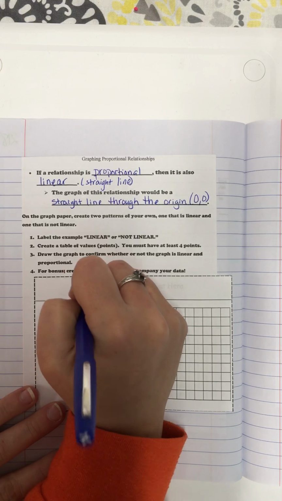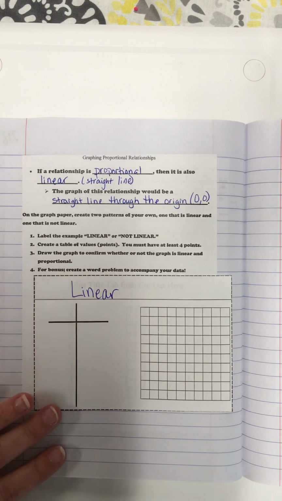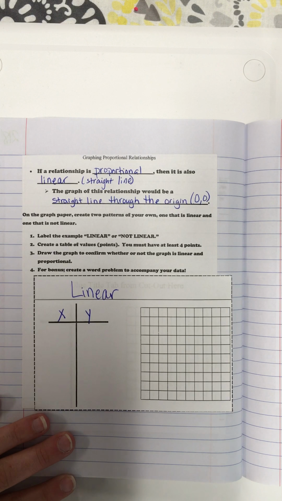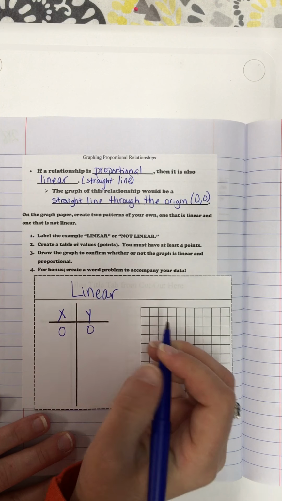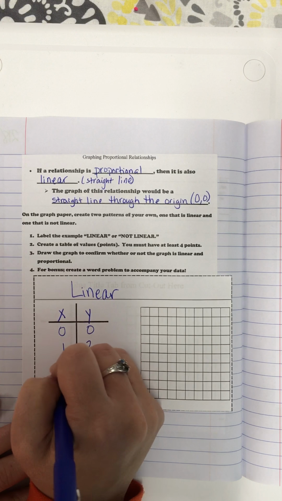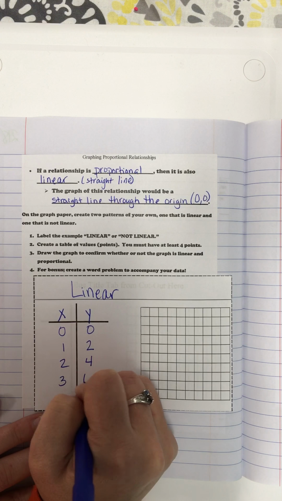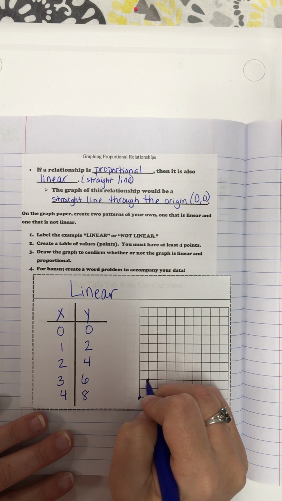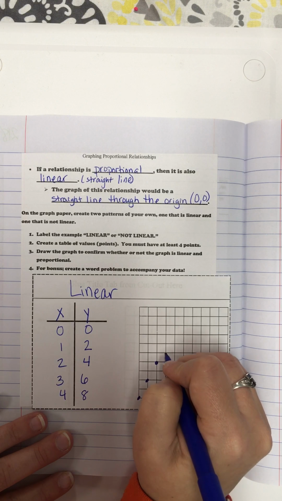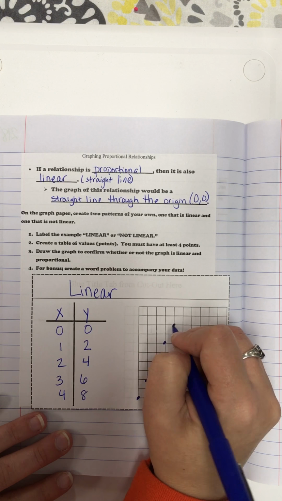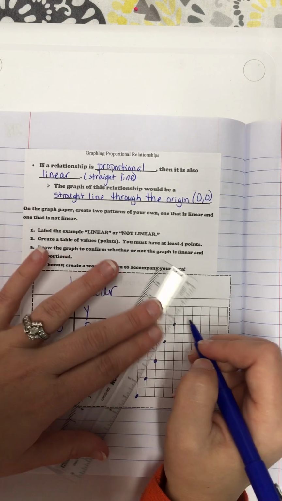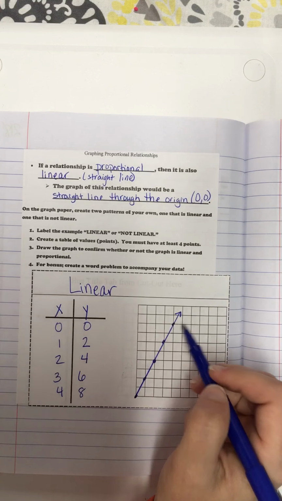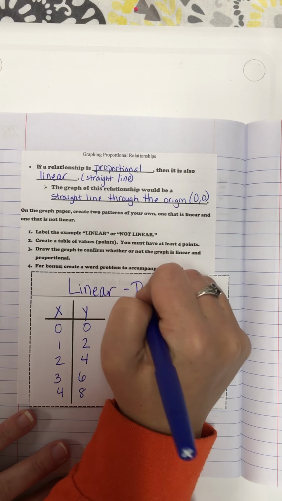So let's do a linear relationship on the front. We have x and y. And let's say 0, 0, 1, 2, 2, 4, 3, 6, and 4, 8. Okay. And it makes a straight line. It crosses through the origin, so it is proportional.